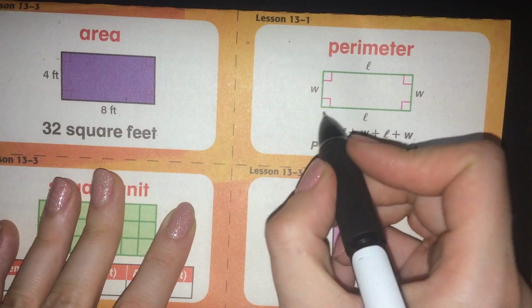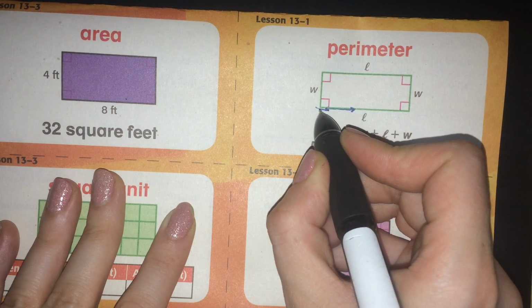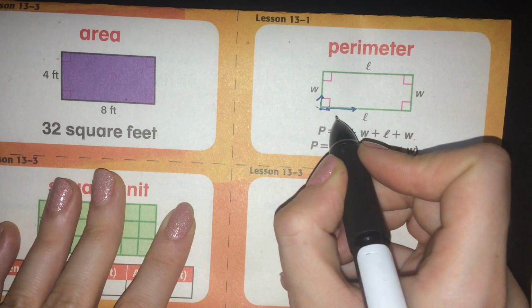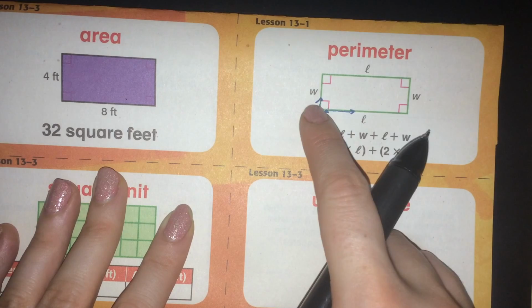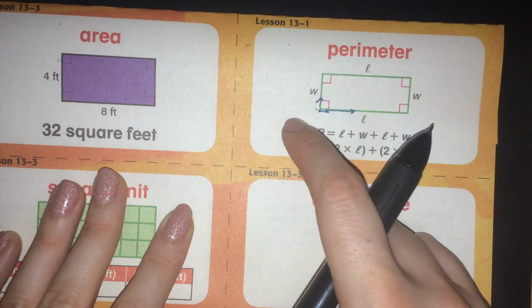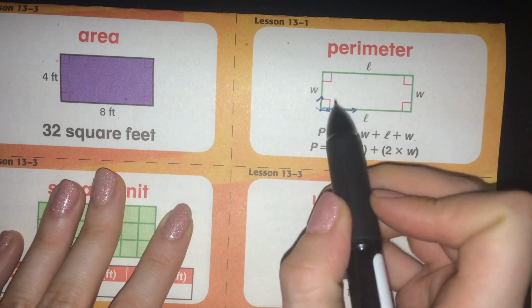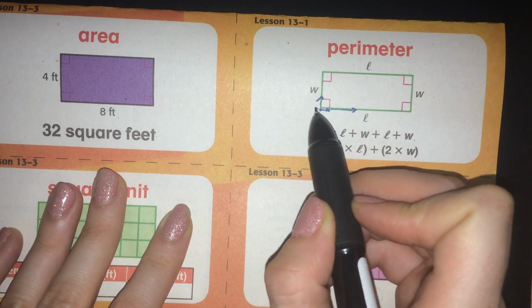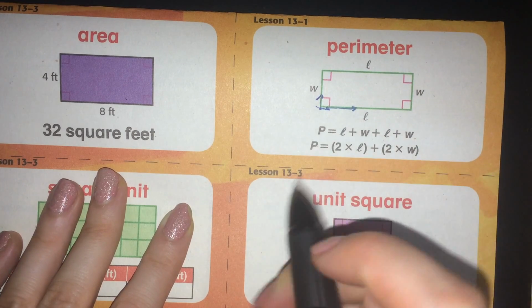So when we talk about perimeter, we're thinking about this outside part. If this was a city block, we could think about how far it would take to walk, or run, or drive. If this is a shape, we can measure its size on the outside by thinking about perimeter.